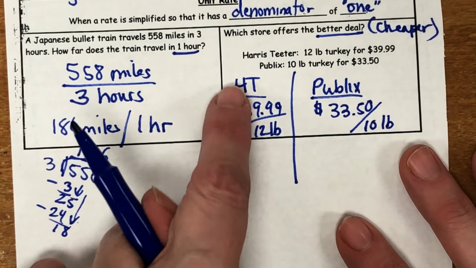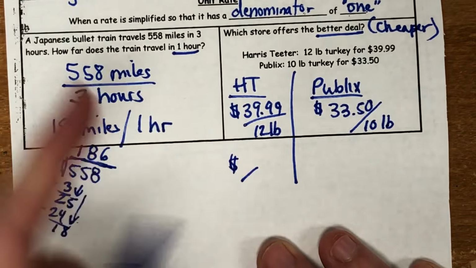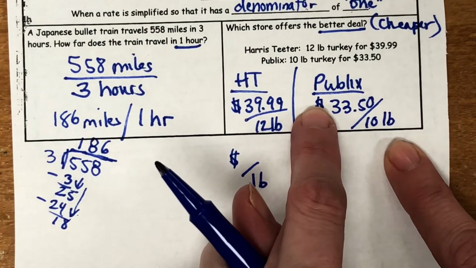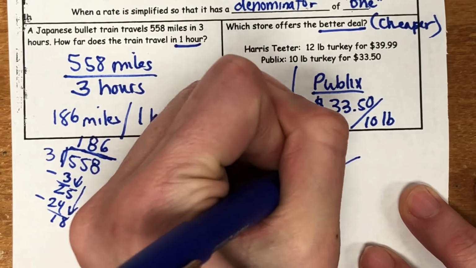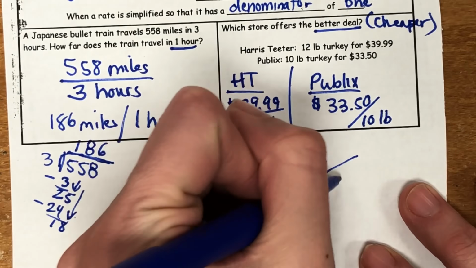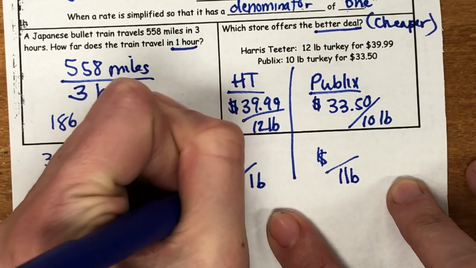When I divide this in my calculator, I'm going to get money per 1 pound. And if I divide $33.50 by 10, I'm going to get the cost per 1 pound.